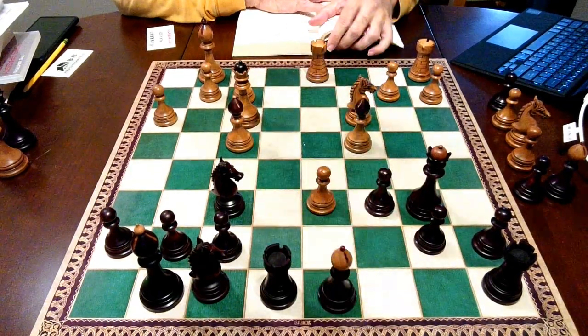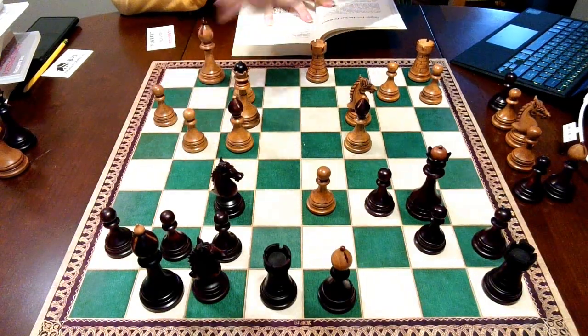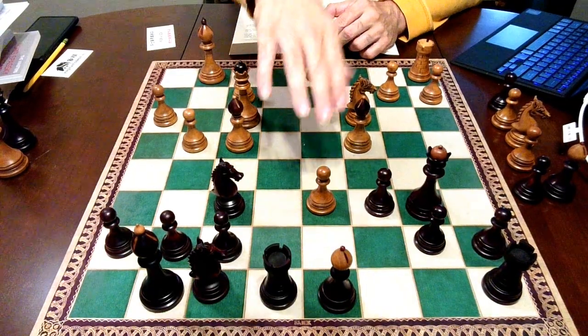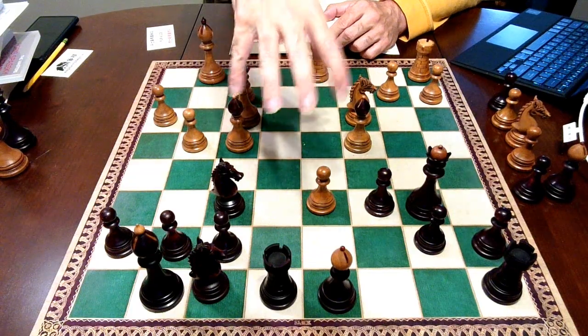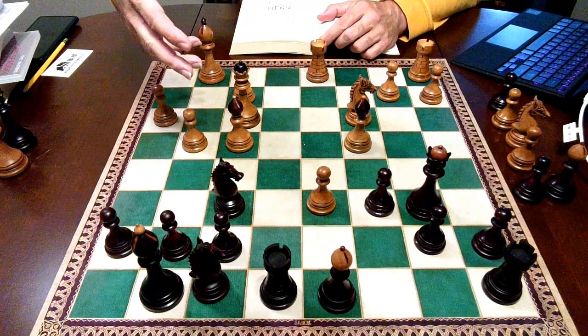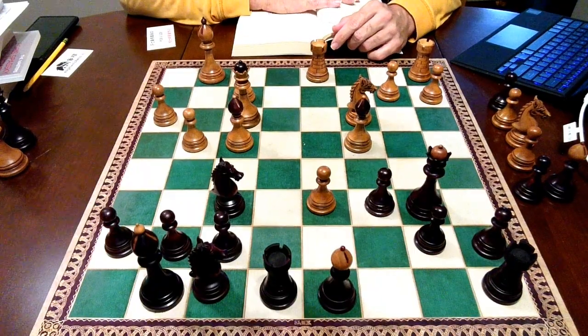Bishop d8, and then follows with g4, because once you have created a weakness and it's a problem for the enemy, you need to create another one in order to make him crash. Okay?